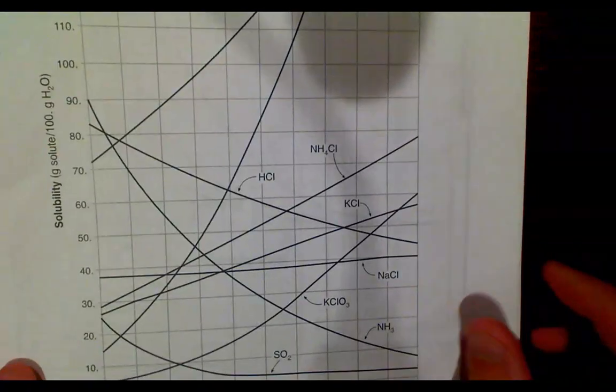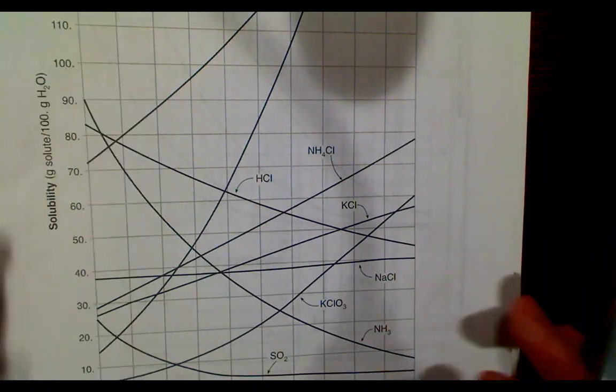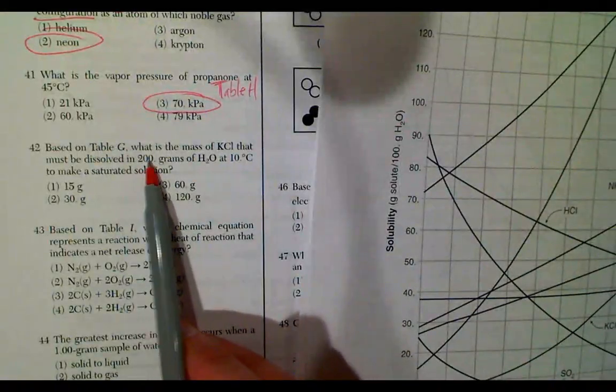Every line and every point on every line on table G represents a saturated solution. It's telling you that at some temperature, this is the exact amount that should be dissolved. So everything on here is a saturated solution. The trick of this question, it says in 200 grams of water.